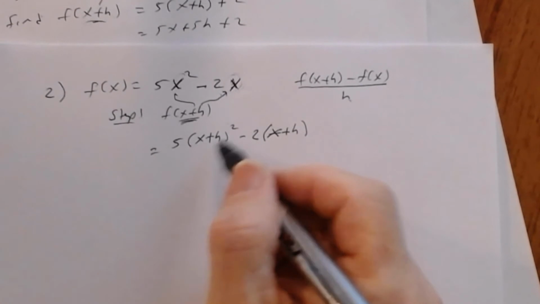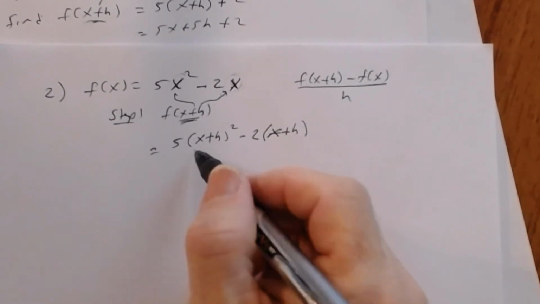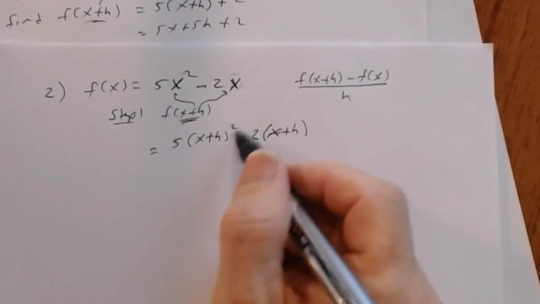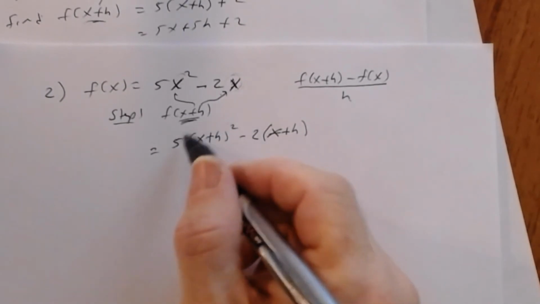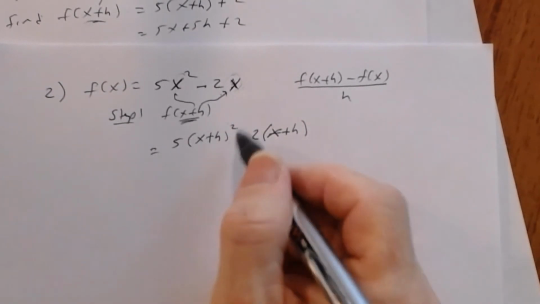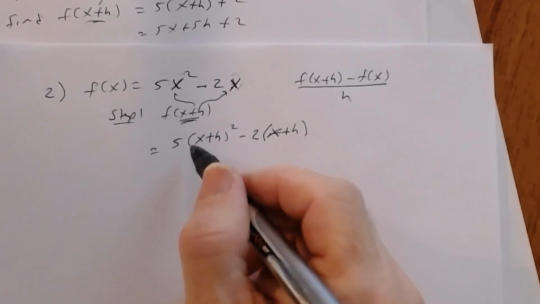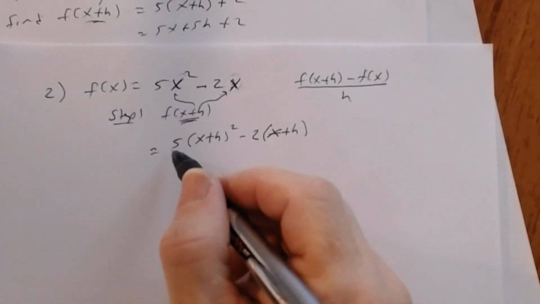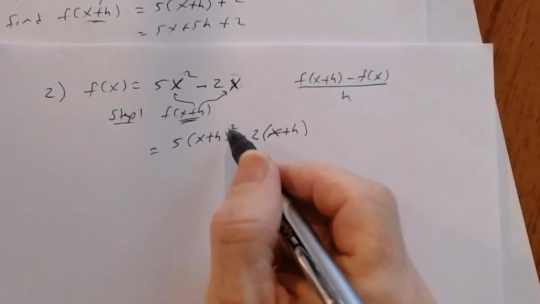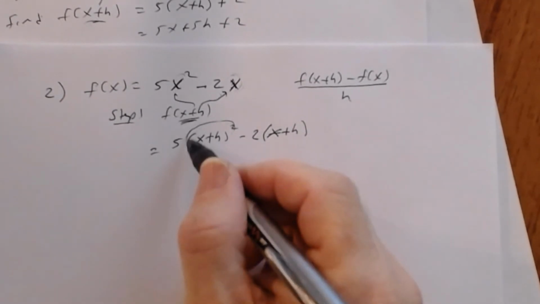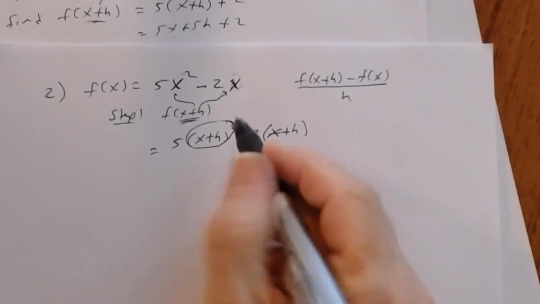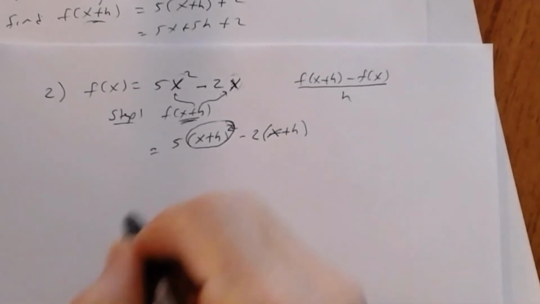So remember, order of operations: don't multiply, don't distribute the 5 first, because this is not 5 times x plus h, this is 5 times (x plus h) squared. So the order of operations says I have to do exponents first before I multiply. All right, so let's go off to the side now and figure out what (x plus h) squared is.